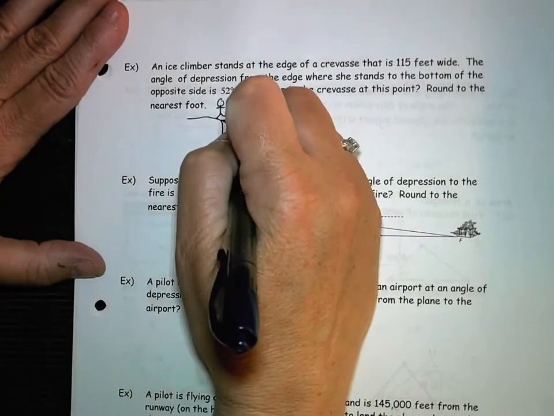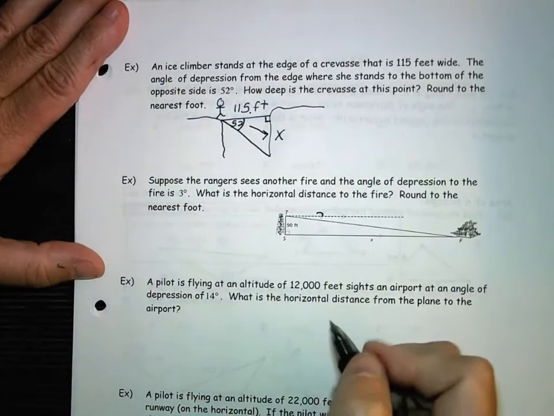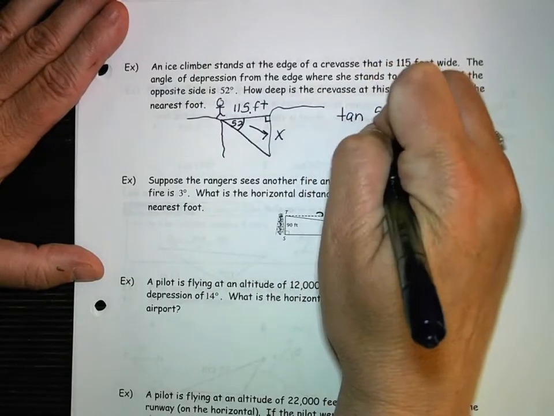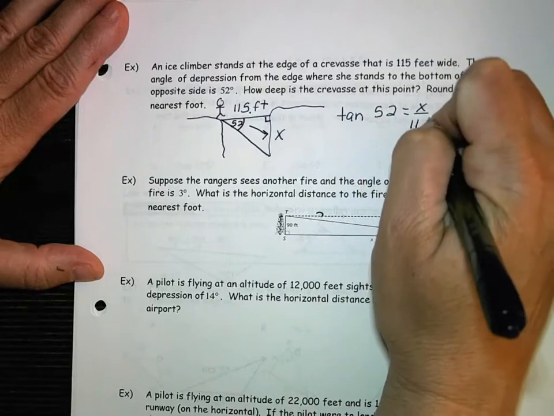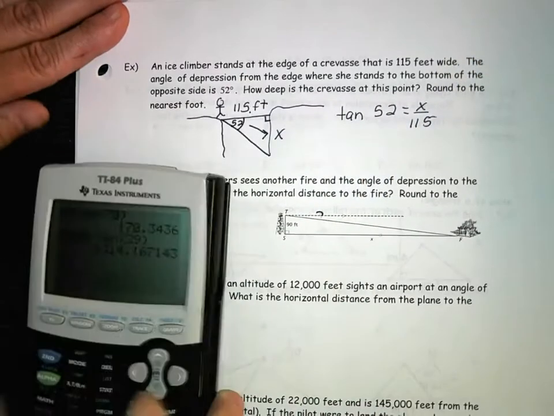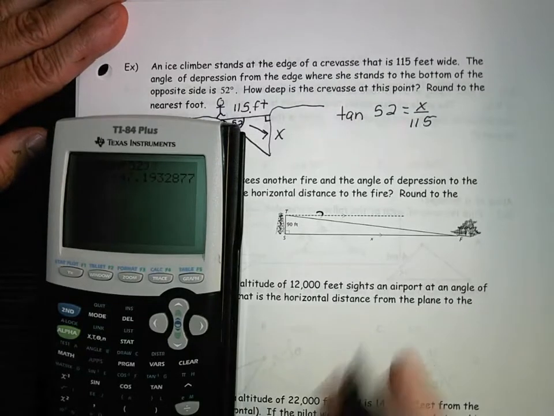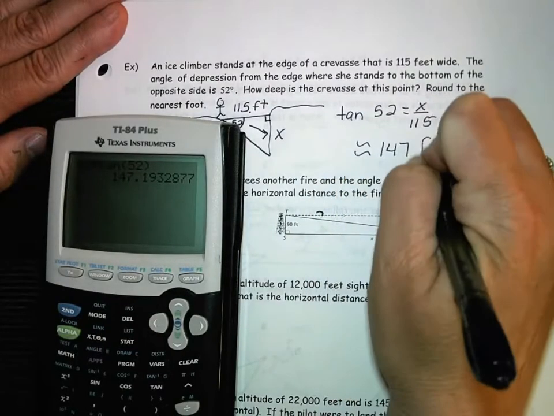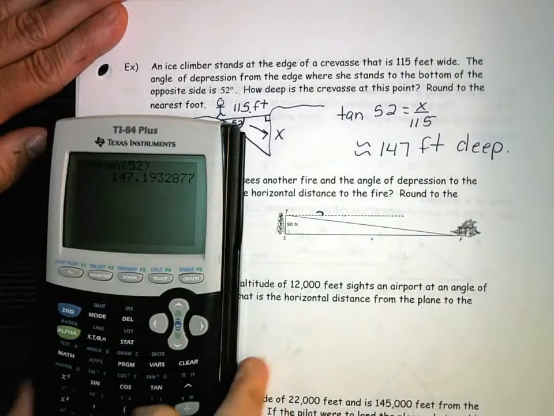Well, if this is our angle of depression, that is the opposite side, and the 115 is the adjacent side. So you have the tangent of 52 equals x over 115. Grabbing your calculator, 115 times the tangent of 52, that is approximately 147 feet deep.